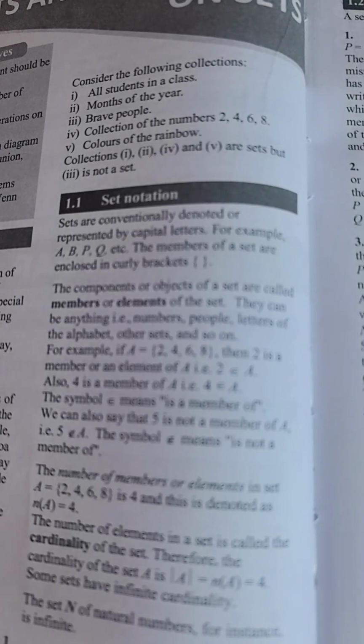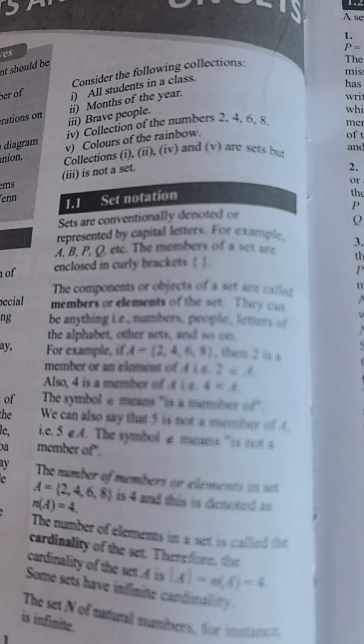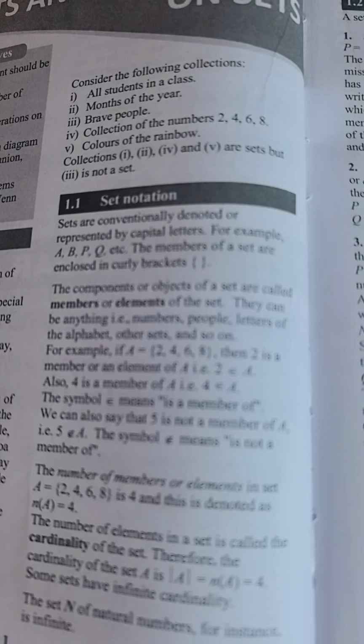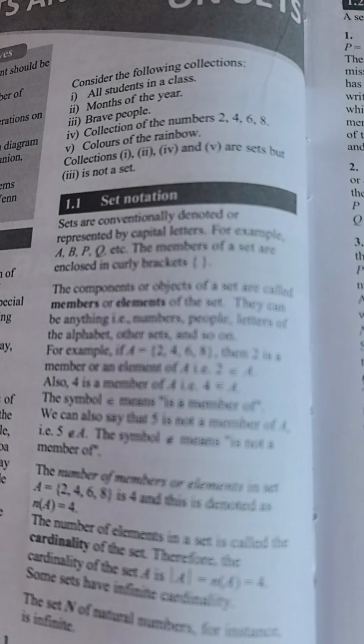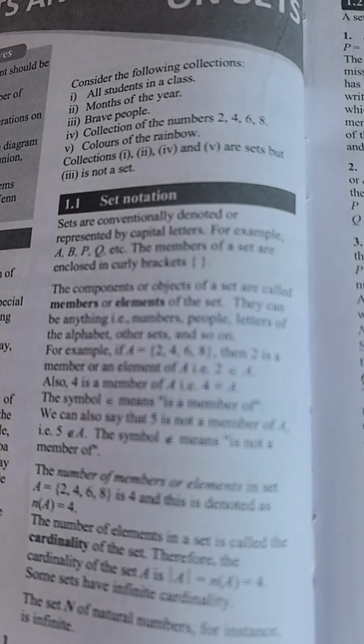Then when it comes to the collection of numbers, 2, 4, 6, 8, this is what? A set. We are talking about numbers. If you can even boil things down to find out that this is a set of even numbers, you understand? Then we go to the colors of the rainbow, which are 7. They are very unique. They are the same everywhere. That is it. But the brave people, that's item 3. It is not a set.